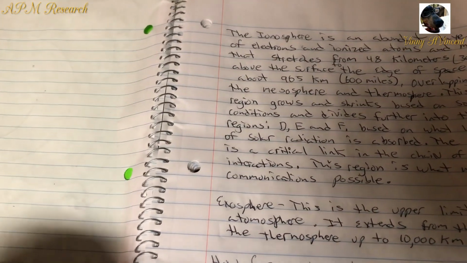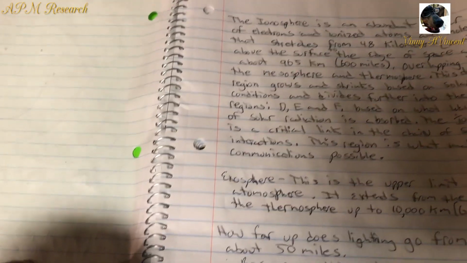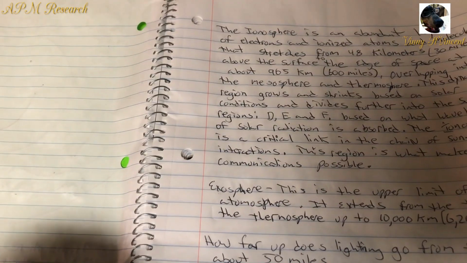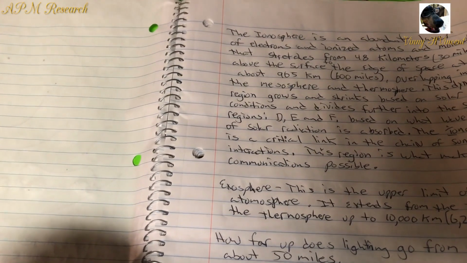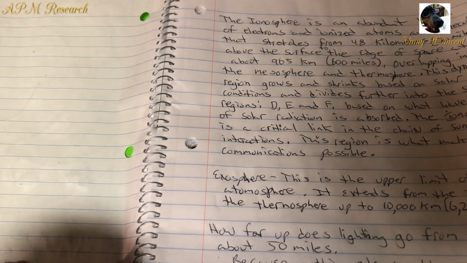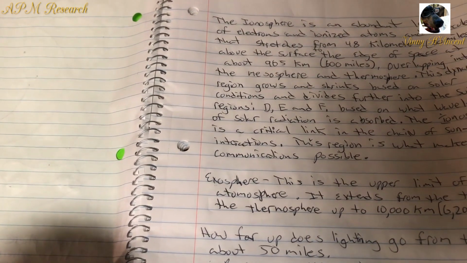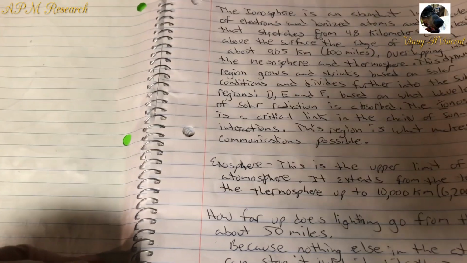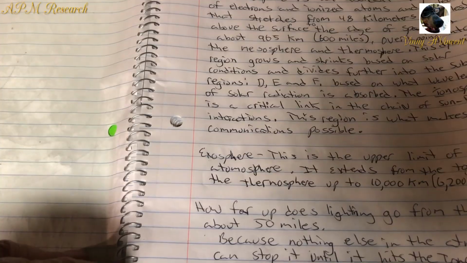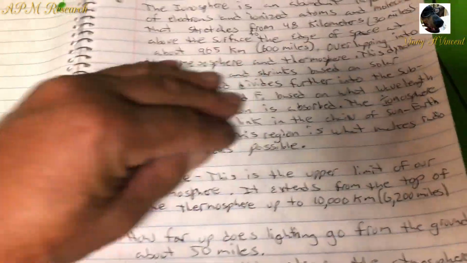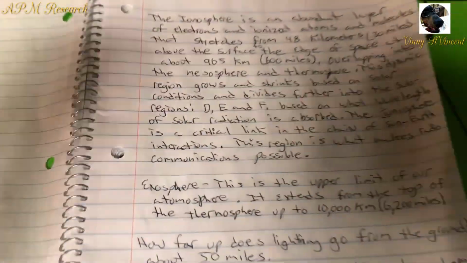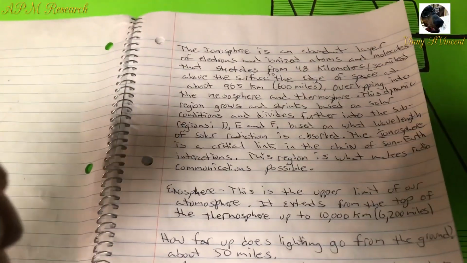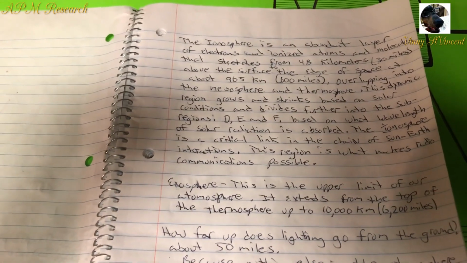This dynamic region grows and shrinks based on solar conditions and divides further into subregions D, E, and F based on what wavelengths of the solar radiation is absorbed. The ionosphere is a critical link in the chain of Sun and Earth interactions. This region is what makes radio communications possible. This whole area right here is very important. It is so important, I can't even stress how important this area is, because this is where plasma is sitting.